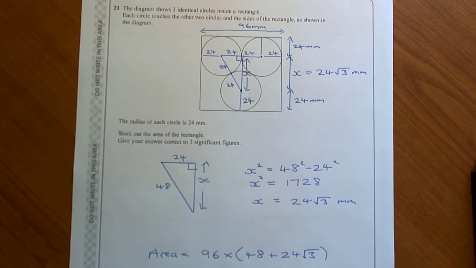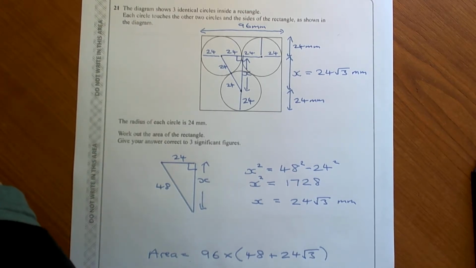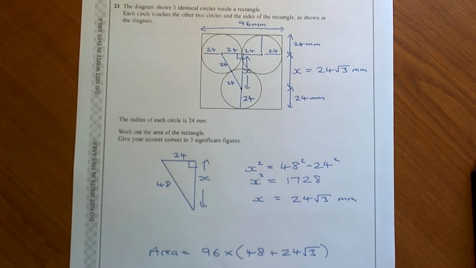So we're going to have that comes to 8598.645061, and that's millimeters squared.